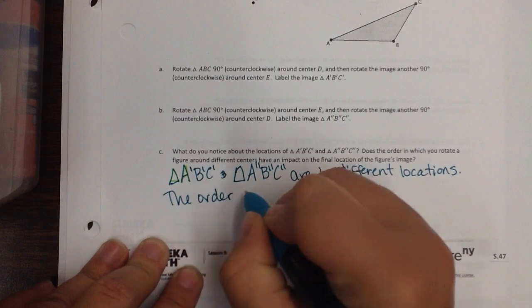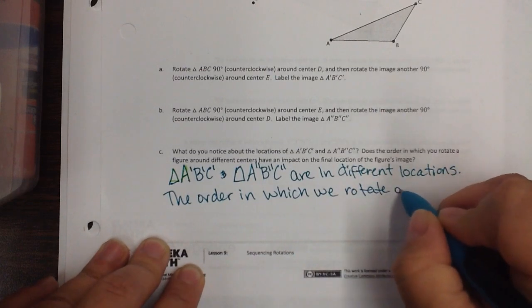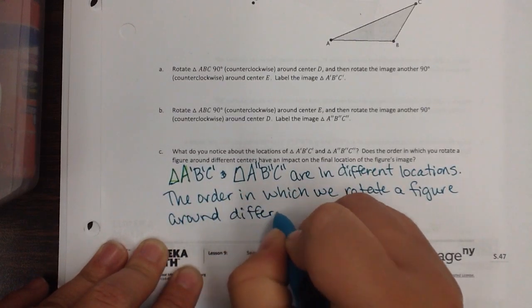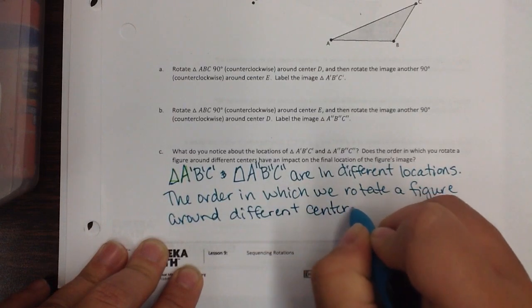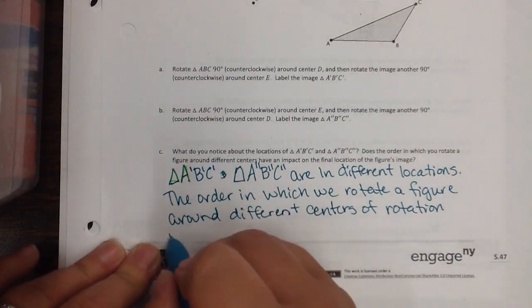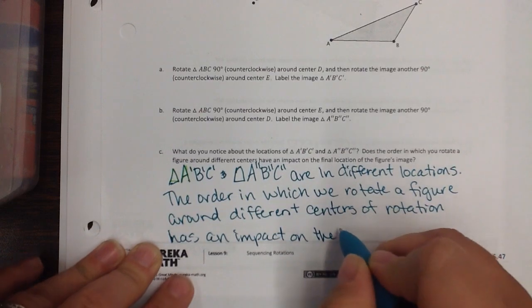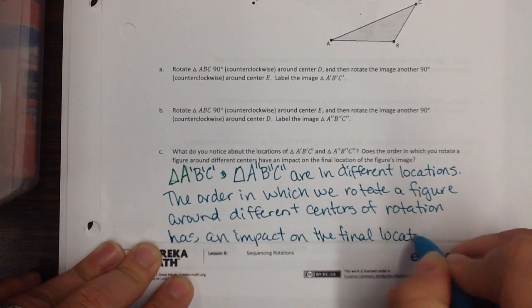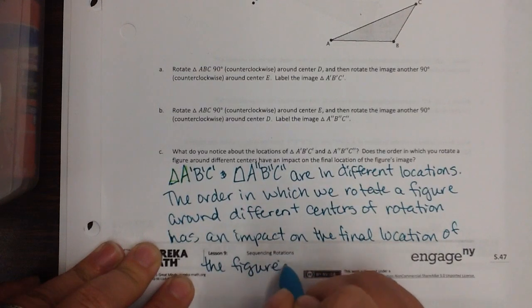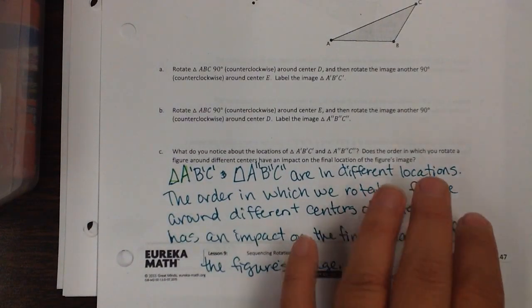The order in which we rotate a figure around different centers of rotation has an impact on the final location of the figure's image. Okay.